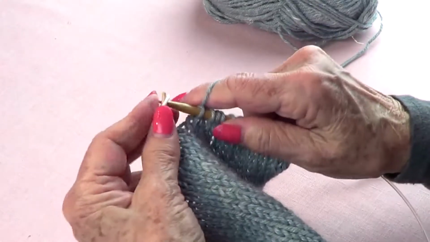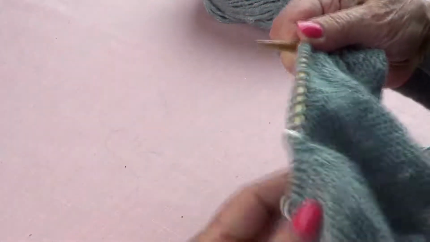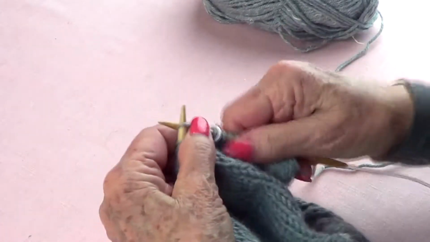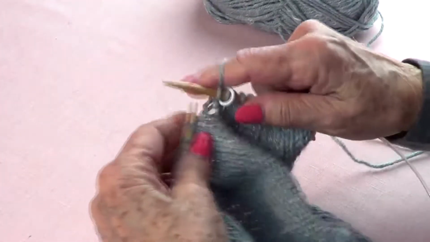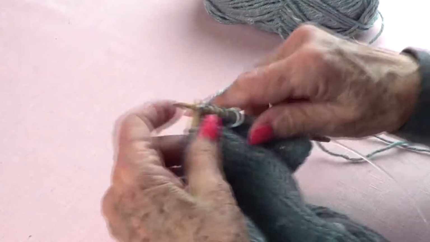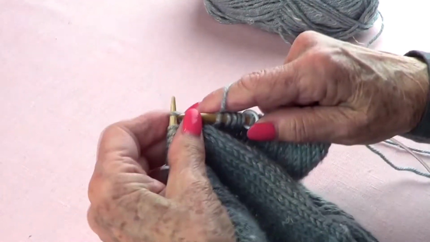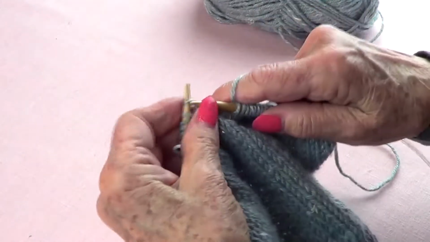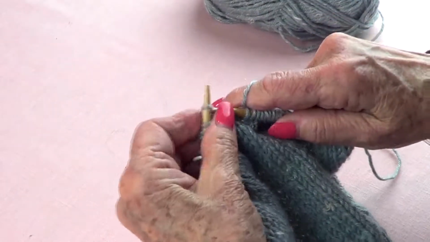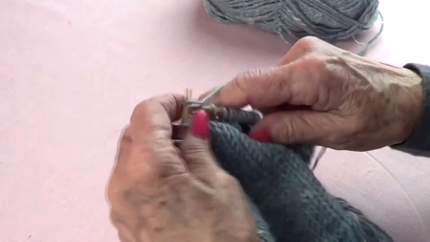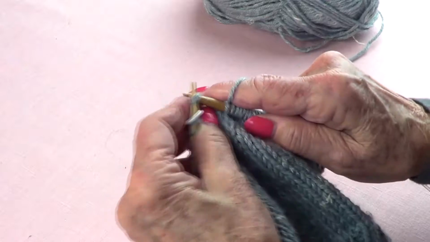And I am going to do that on each section. And I have 14 and knit 12 and knit together. 1, 2, 3, 4, 5, 6, 7, 8, 9, 10, 11, 12, and knit together.